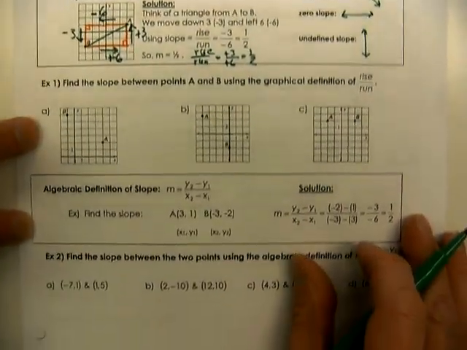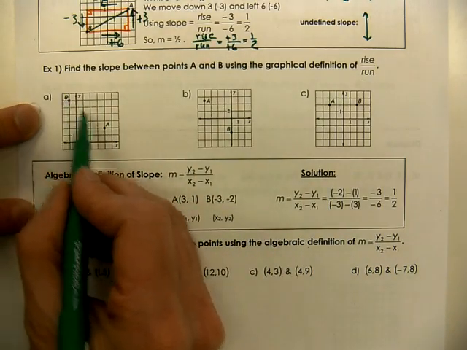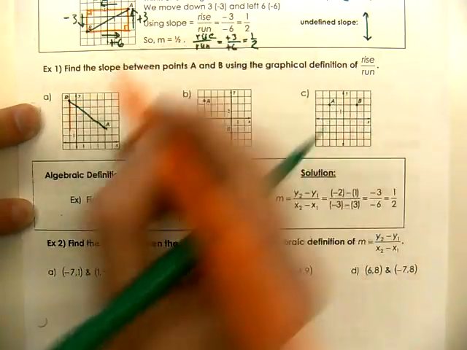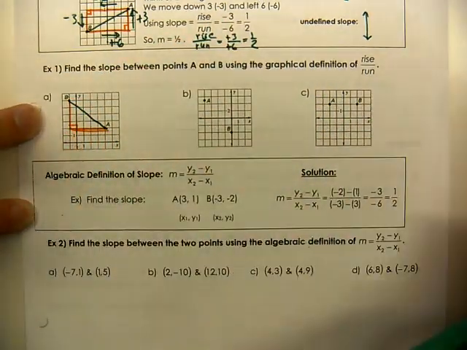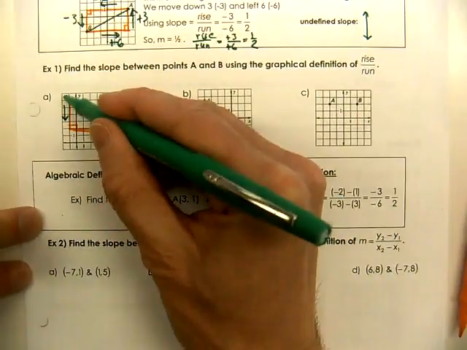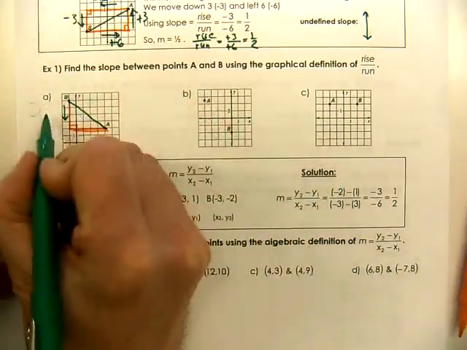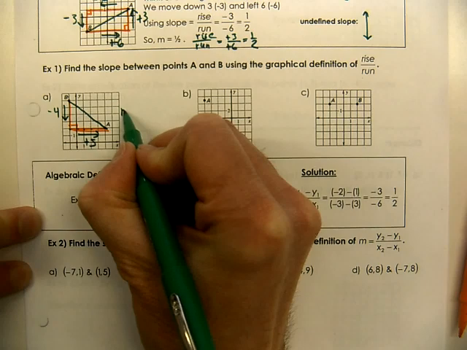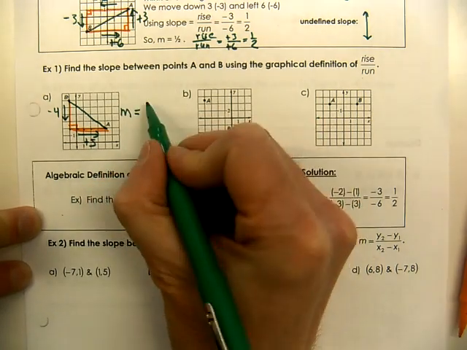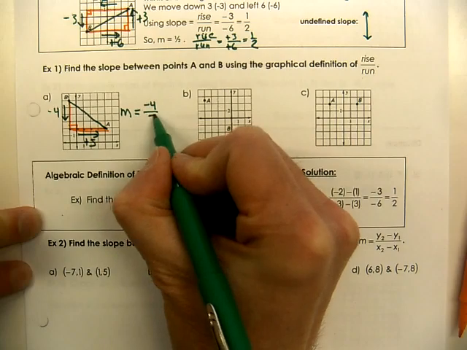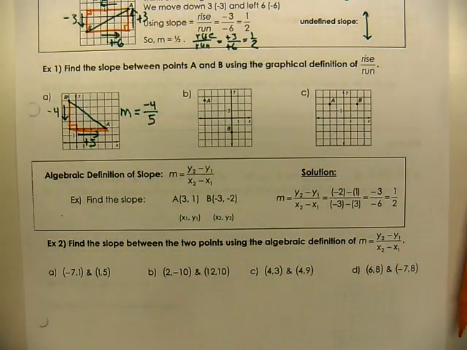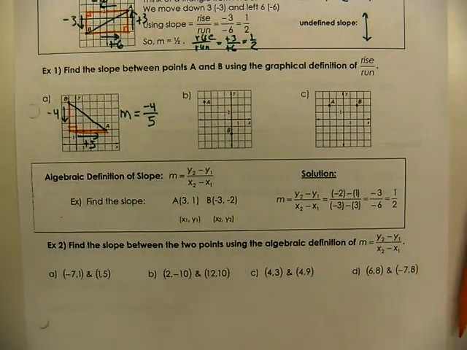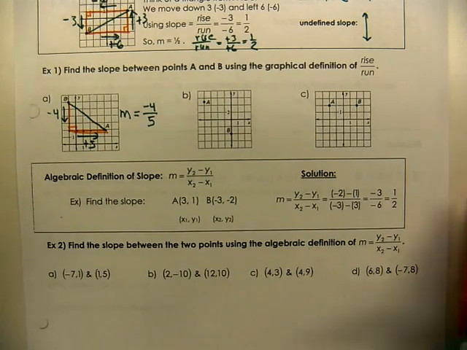Here's example 1, taking a look at part A. We're going from point B to point A. Create the triangle, either above or below, doesn't matter. And then we'll count that distance. So I'm going downwards from point B, 1, 2, 3, 4 units, and then rightwards, 1, 2, 3, 4, 5. So our slope, use the letter M to represent that slope, is the vertical change over the horizontal change, and that fraction doesn't reduce. So that's a negative slope. It's falling as you go from left to right. So that's a brief introduction. We'll be seeing more of that tomorrow.